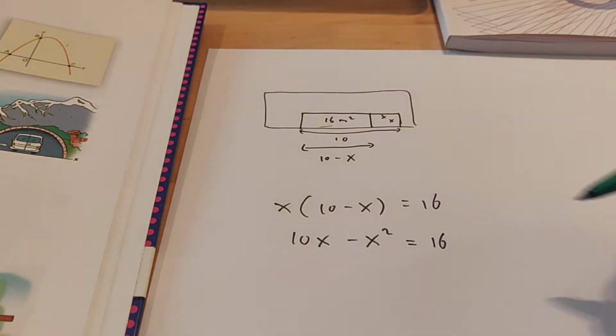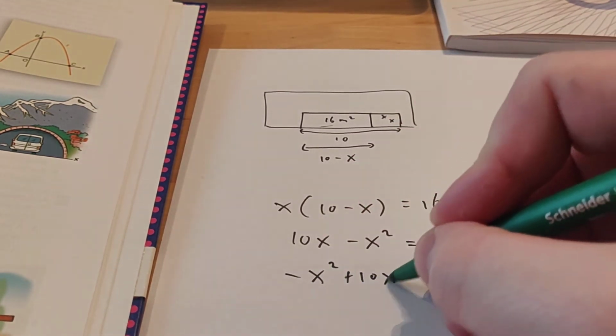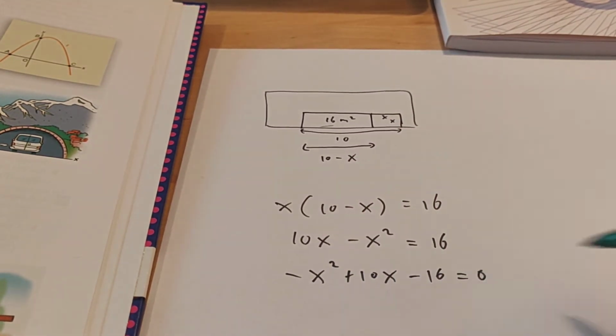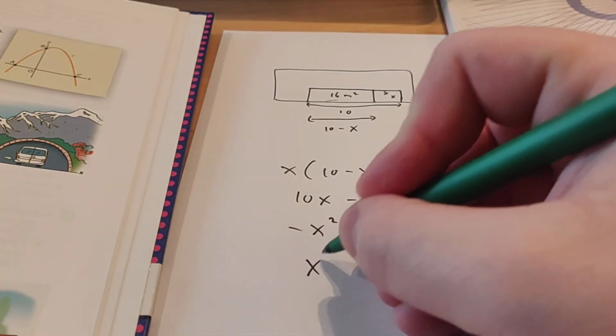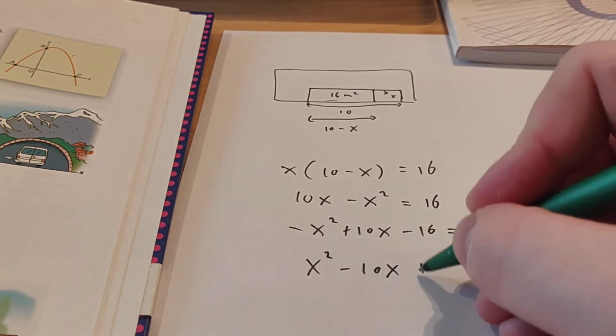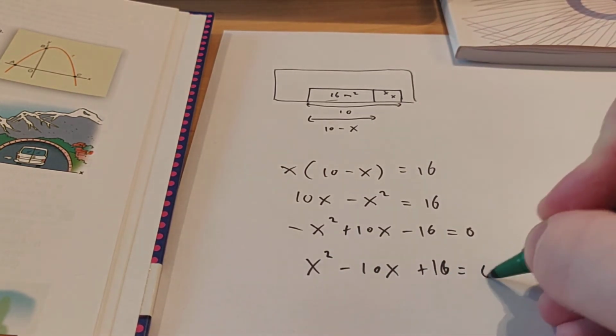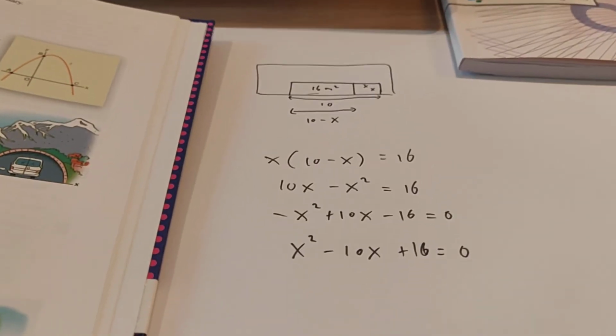And I want to have everything on the left side. And I'm also going to swap these two numbers, because then it looks a bit better. If I want to solve this, I don't want to have minus x squared, I just want to have x squared. So everything that's negative becomes positive, and everything that's positive becomes negative, so like this. And then we're going to solve this. Let's see if we can do that.